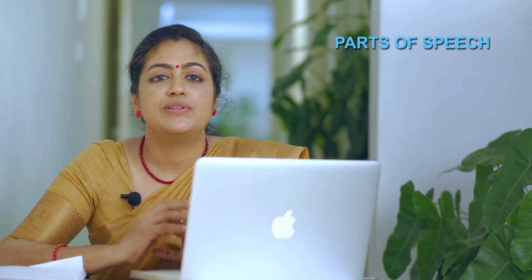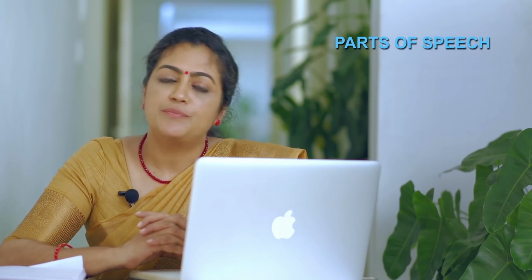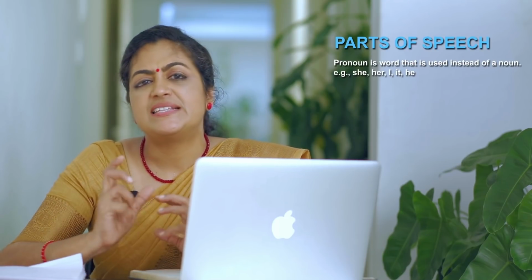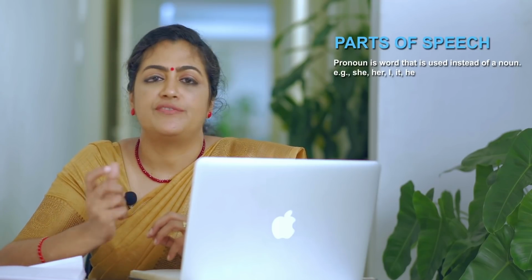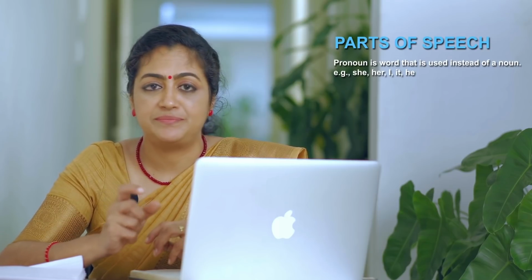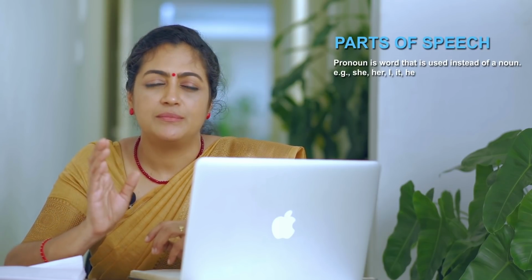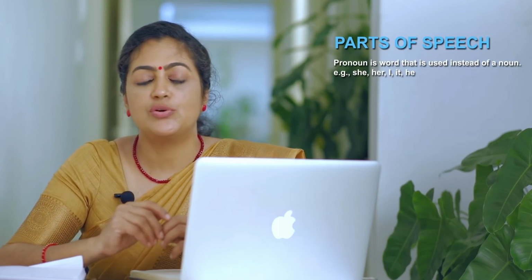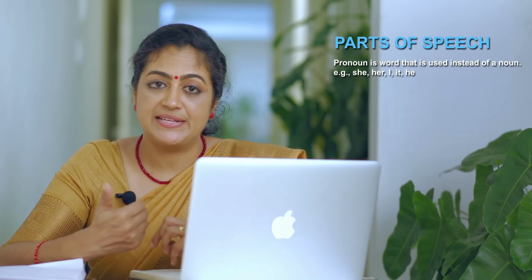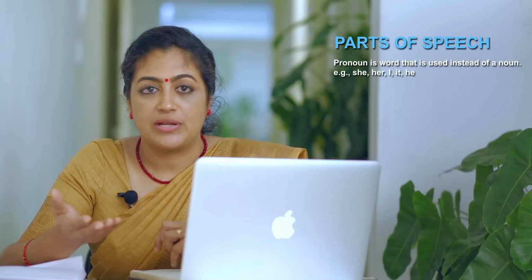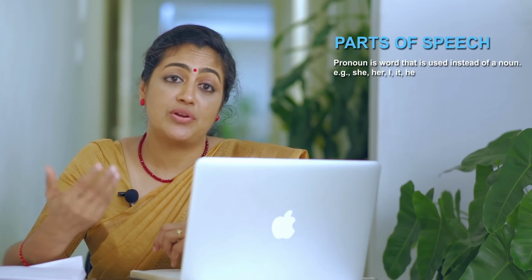And then we go on to the next one, the pronoun. The pronoun is a word, as you can understand from the word itself, that stands instead of a noun. For example, instead of using the name Lakshmi, I can say she, I can say her. So all those are pronouns. I is a pronoun, he is a pronoun, it is a pronoun. Pronouns too have many categories which we are not mentioning now.